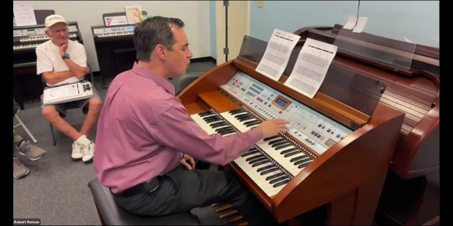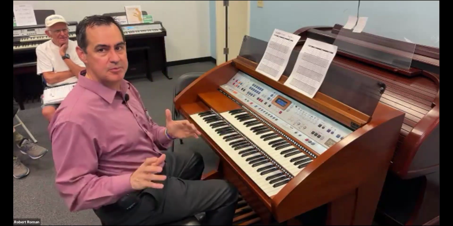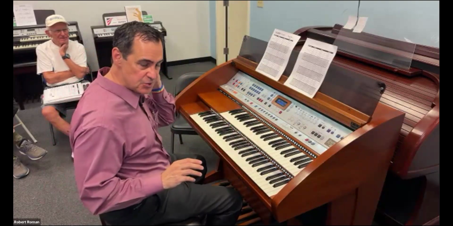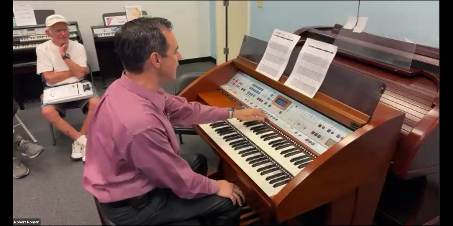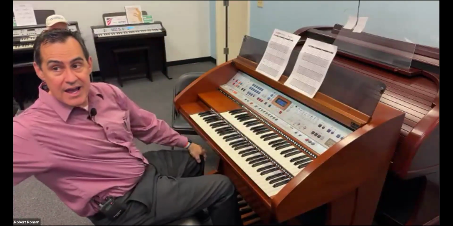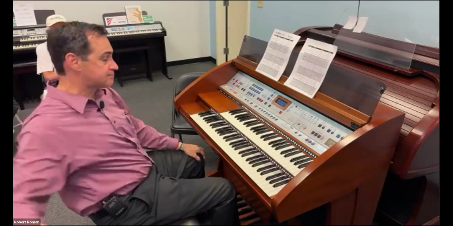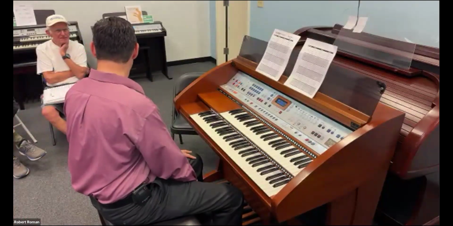All right, so you got all these wonderful categories. Don't fall in the trap, like many of us do, of thinking, well, I love these Latin sounds, and the only way I can play these Latin sounds is with Latin music, right? Wrong.